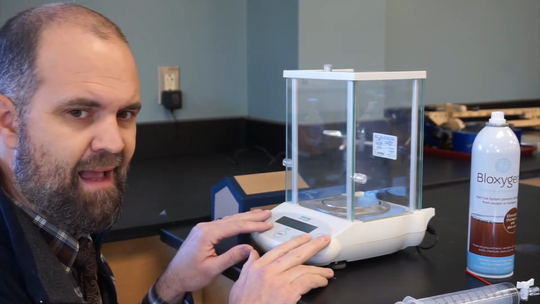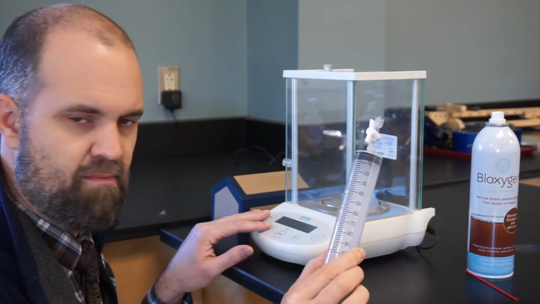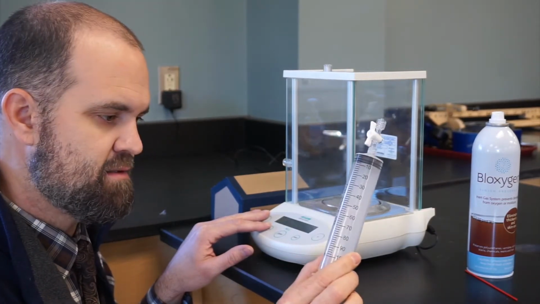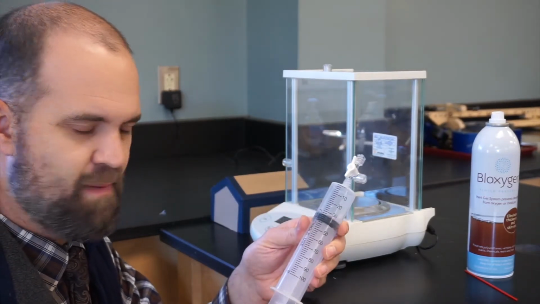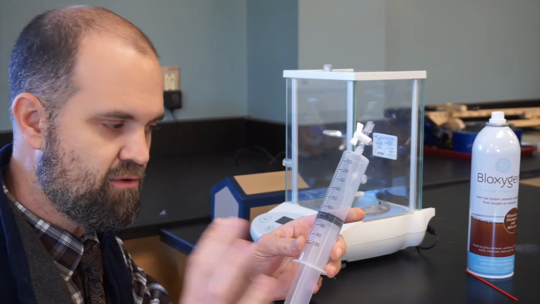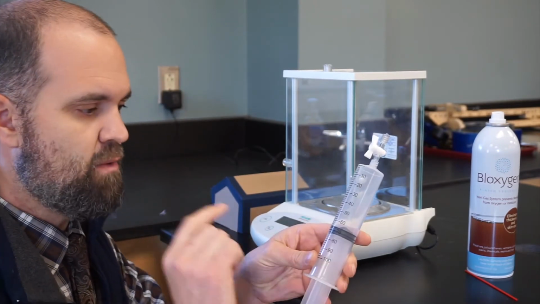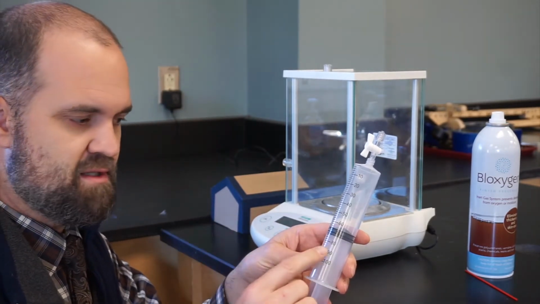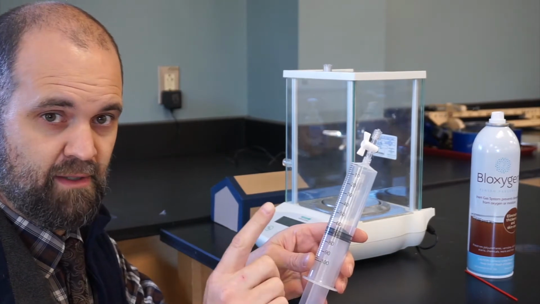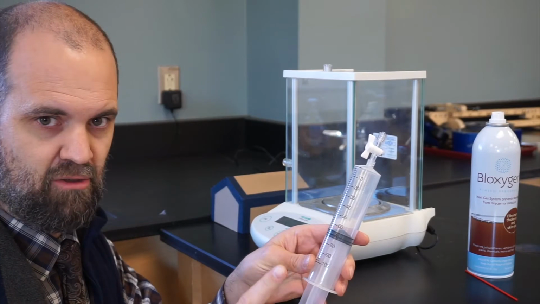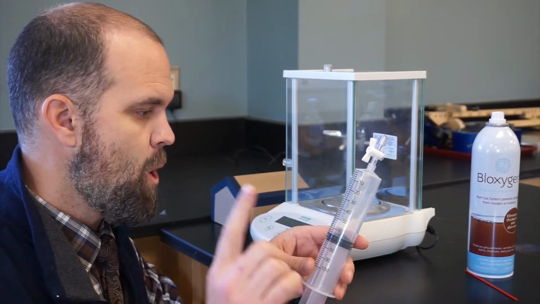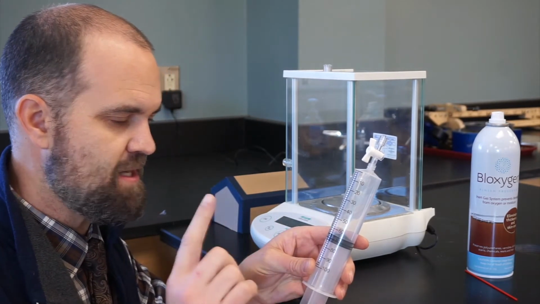Now, I can't just measure the mass of the argon that's directly added to this syringe, because as I add argon in here, it's going to expand, which means that its volume is going to increase, which means that the buoyant force that this syringe feels will also increase. So either I take the mass measurements in a vacuum to negate the buoyant force, or I have to think of another way.